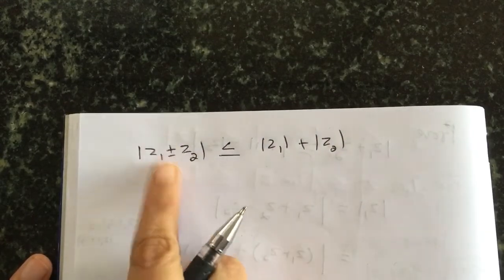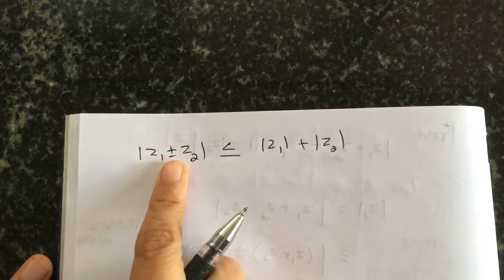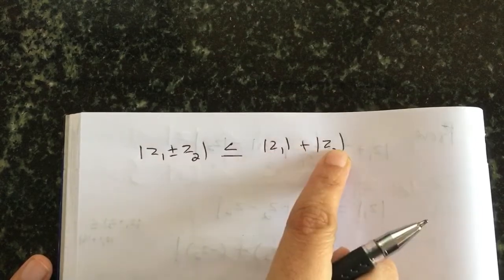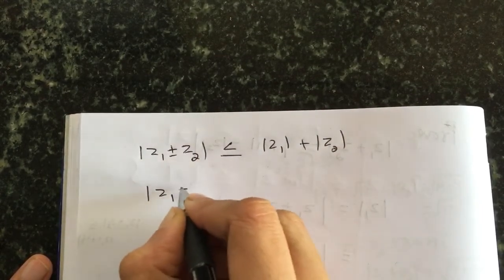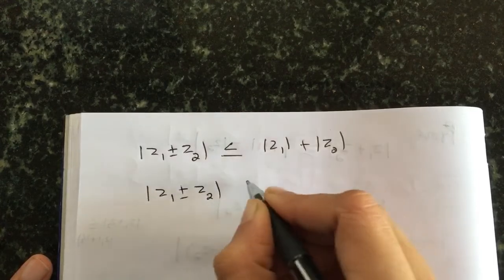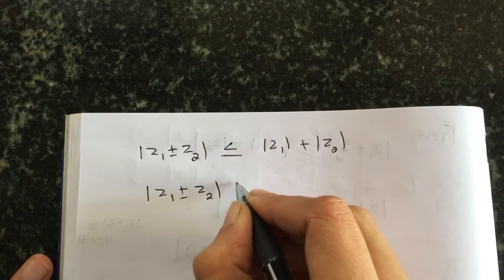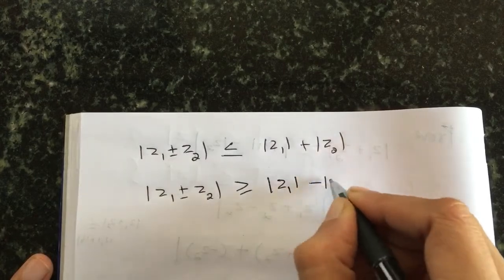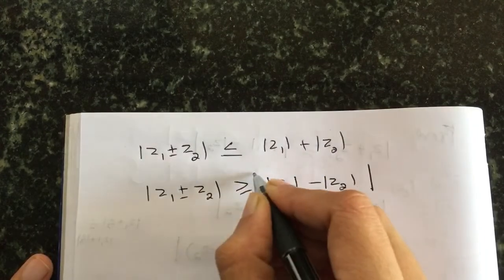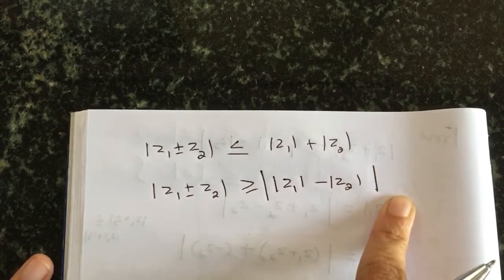Either you add or subtract, when you take a modulus, this will be the upper bound, and the lower bound is mod z1 minus mod z2, its modulus. This is the lower bound.